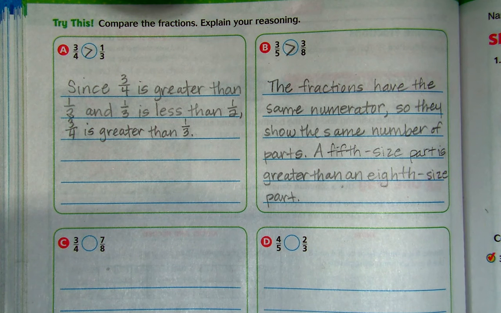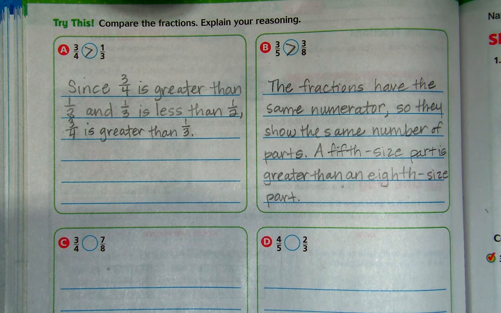We can know which one is greater by comparing numerators, because the numerators are the same. Then we look to the denominators, and if we divide something into 5 pieces, those pieces are going to be larger. So 5ths are larger than 8ths.